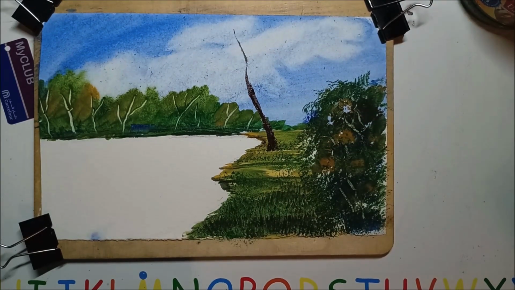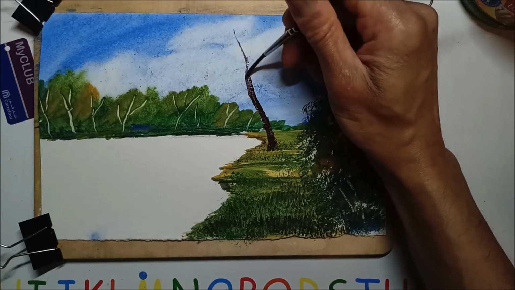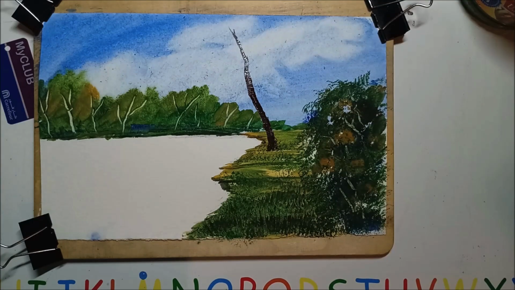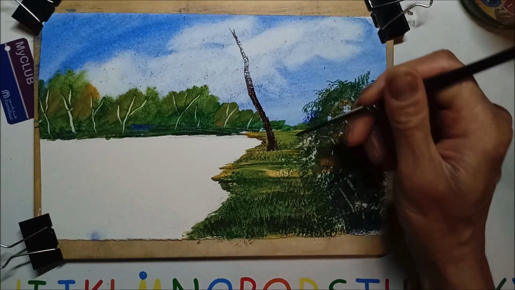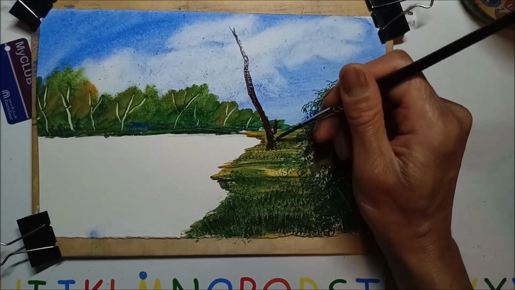When you use the rigger, you need to make sure that there's enough water in the brush, otherwise it doesn't quite work. And I'm using really dark colour here, and we can have another sort of branch.